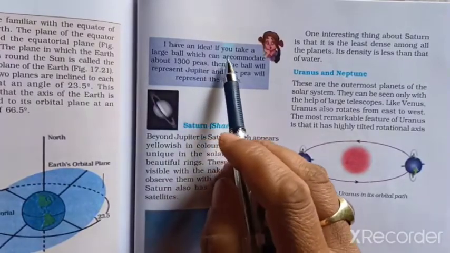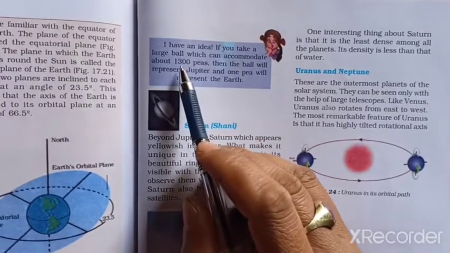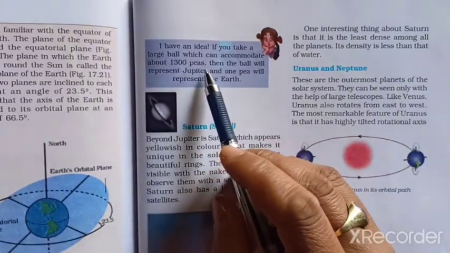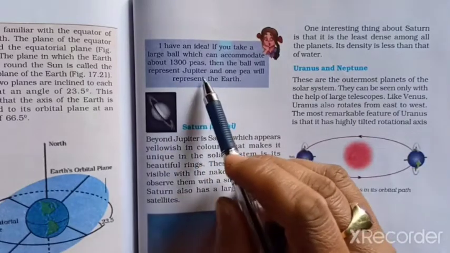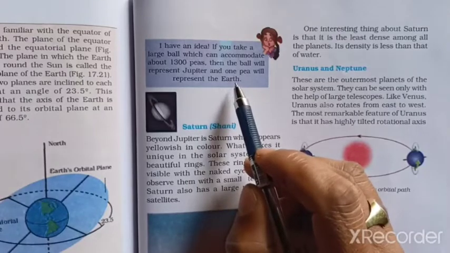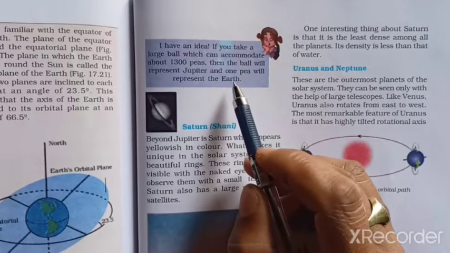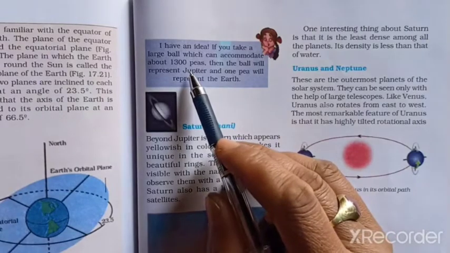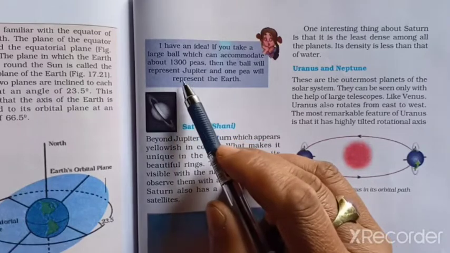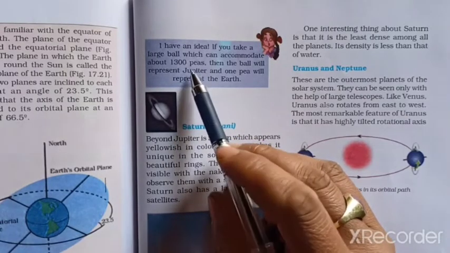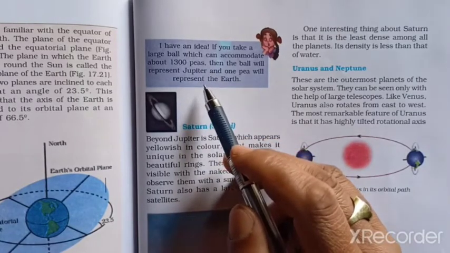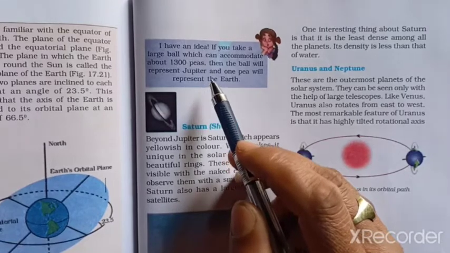I have an idea. If you take a large ball which can accommodate about 1300 peas, then the ball will represent Jupiter and one pea will represent the Earth. Yes, this is quite a peculiar example. The large ball will represent Jupiter and one pea will represent the Earth. So Jupiter is one of the giant planets.